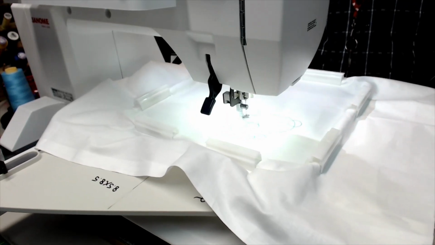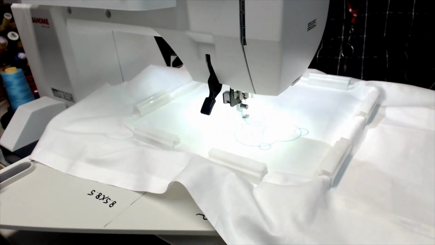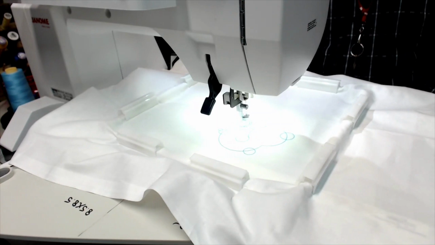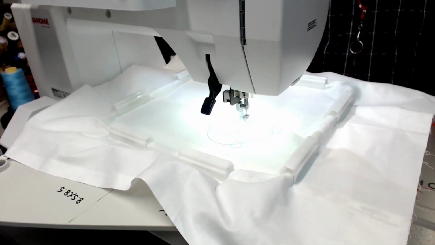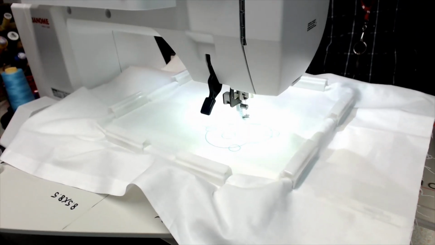And actually, I can speed this up. I'm running right now at 1,000 stitches per minute, which is the fastest my machine will go. So that's pretty good. But also, I'm going to get something that's a little bit more accurate than if I was to do it myself on a long arm.